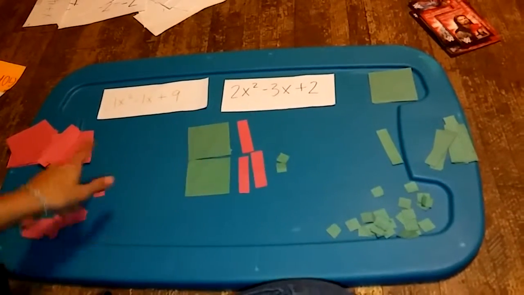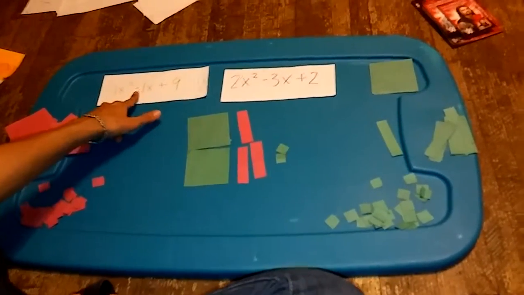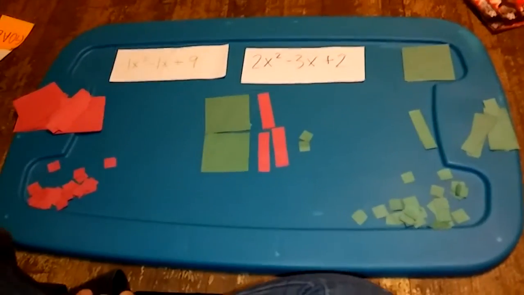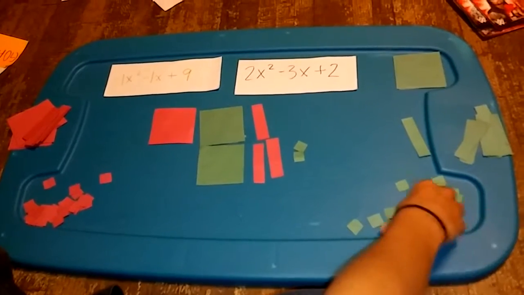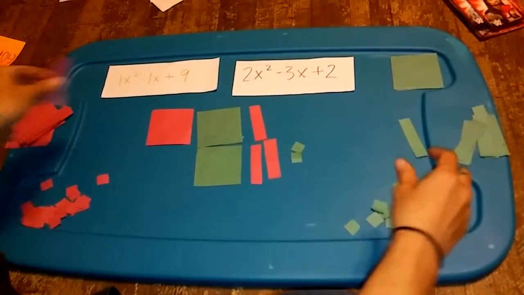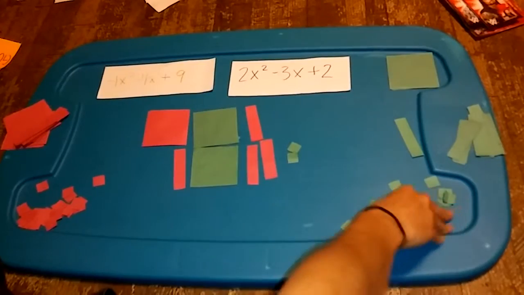All right, we're going to add that to negative 1x squared minus 1x plus 9. So let's represent that. We have a negative 1x, we have a minus 1x, and I have a positive 9.